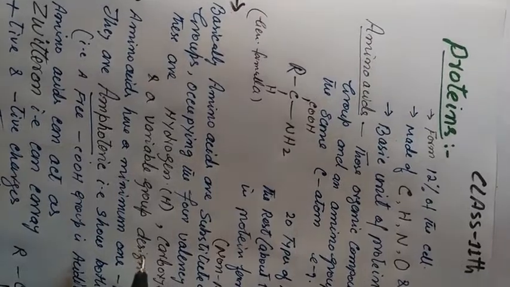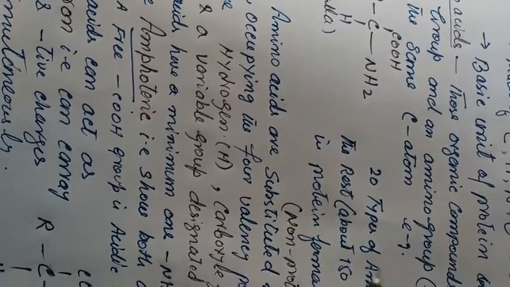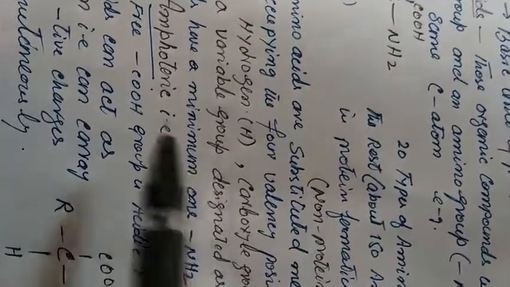Now, amino acids have a minimum of 1 amino group and 1 carboxyl group. They are also called amphoteric compounds, that is, they show both acidic and basic properties, because a carboxyl group is acidic in nature and an amino group is basic in nature. These amino acids can act as zwitterions also. That is, a zwitterion is a molecule that carries a positive as well as a negative charge simultaneously.